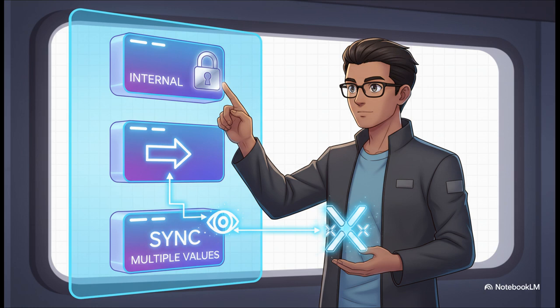If it's just for internal calculations, it doesn't need a getter or setter. If you want people to read it but not change it, just give it a getter. If two variables have to be changed together to stay consistent, use a single method to set both at once. And sometimes a specific action, like increment, makes way more sense than a generic set. You only add both a getter and a setter when you truly need that full read-write access.